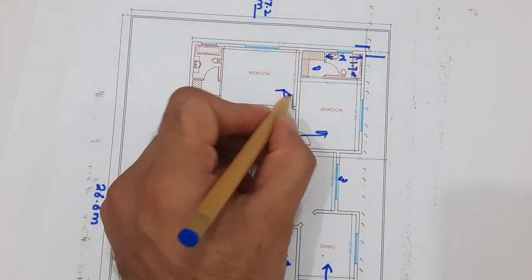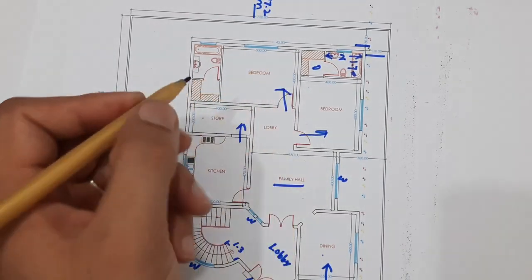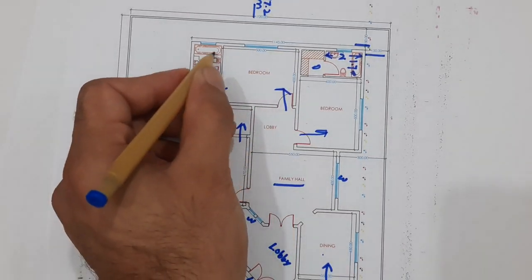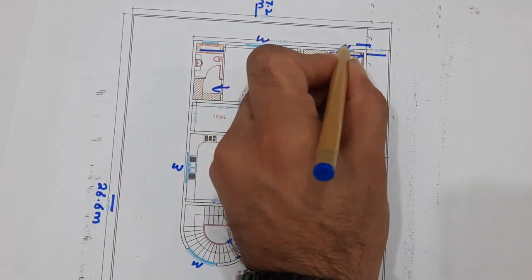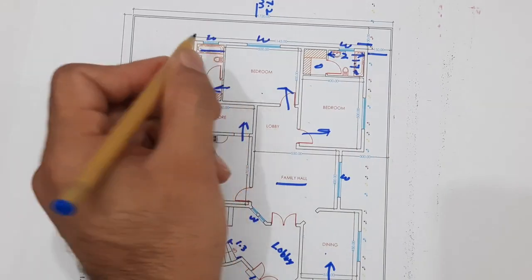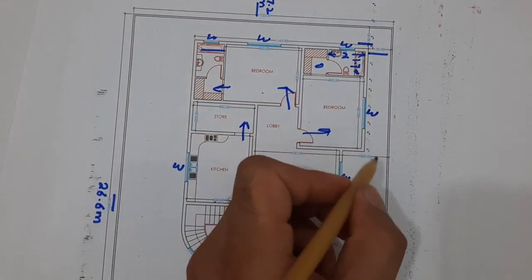And here guys, you can see this is the other bedroom. Size of this bedroom is the same, 5 meter by 4 meter, and this is its dress. This is the bath, size is the same. And here you can see the window. This is the small window for this bath. This is the window for this bedroom.